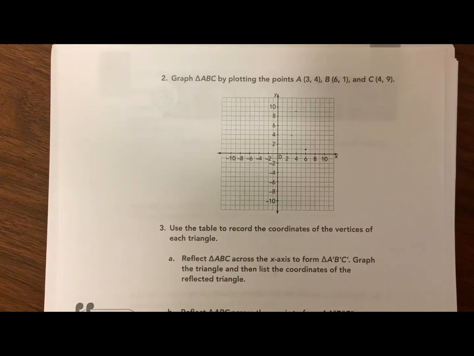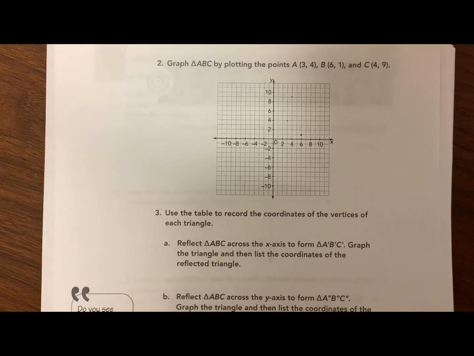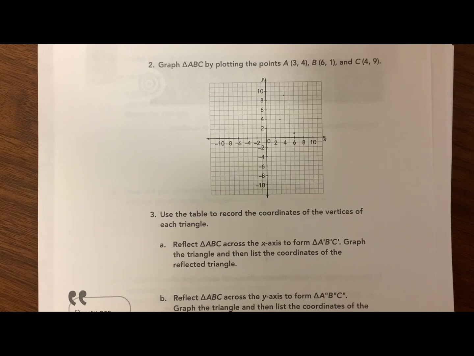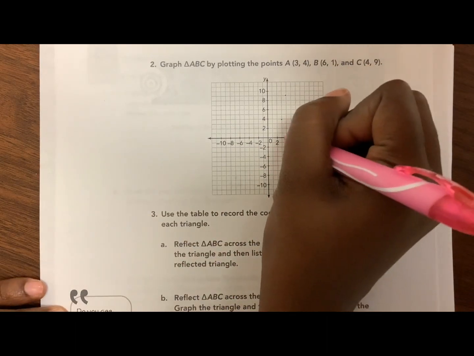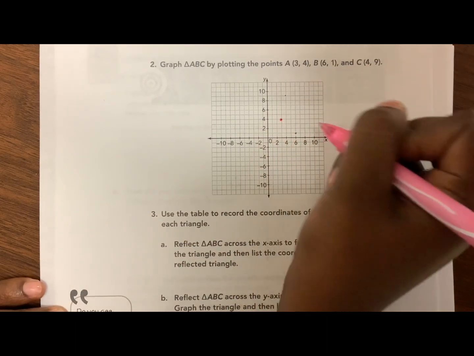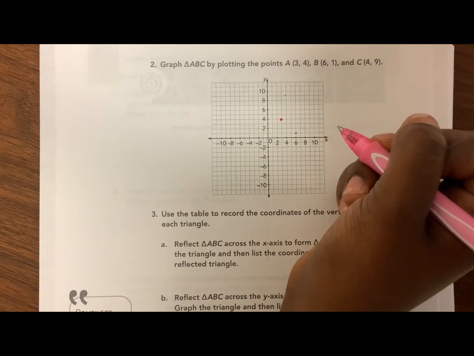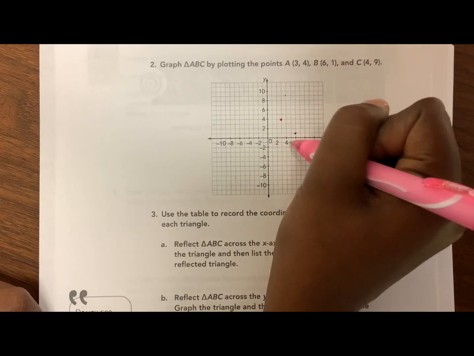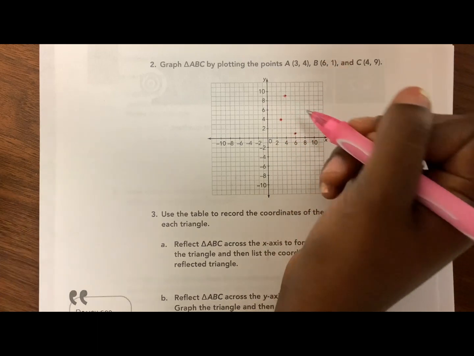So it's asking you to graph triangle ABC by plotting the points A at 3, 4, B at 6, 1, C at 4, 9.